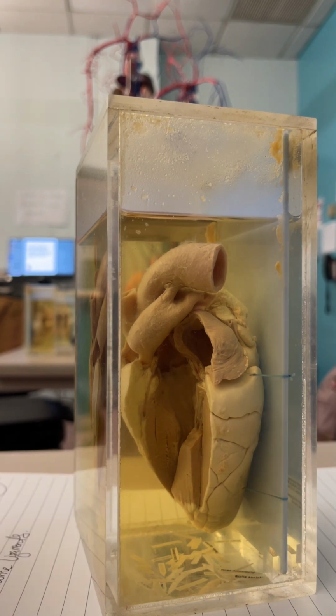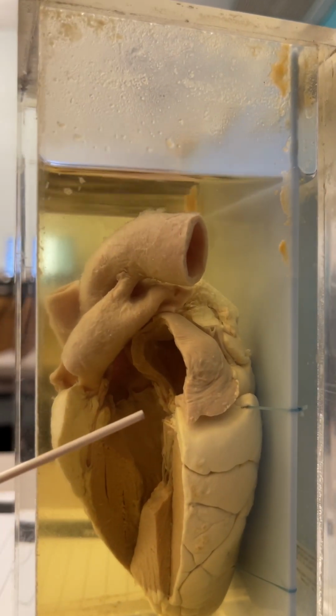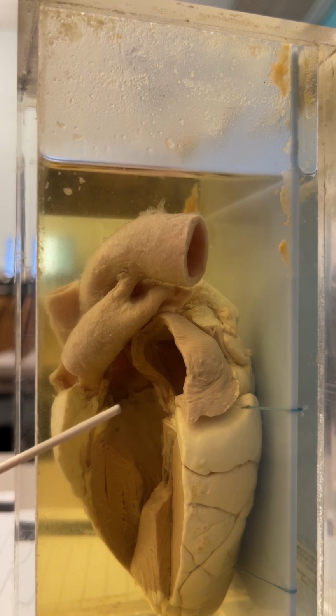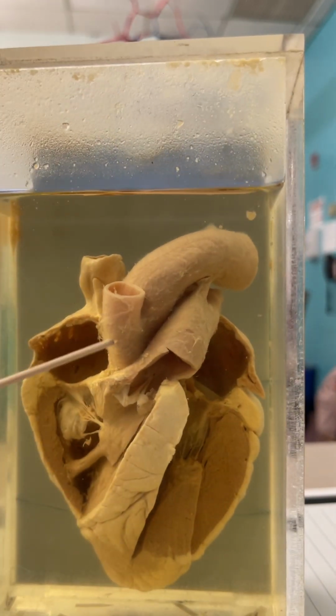Anyone see that? In the video. Right there. That little piece, that's the aortic semilunar valve. Blood comes up, goes up the aorta, which would be back here, right?